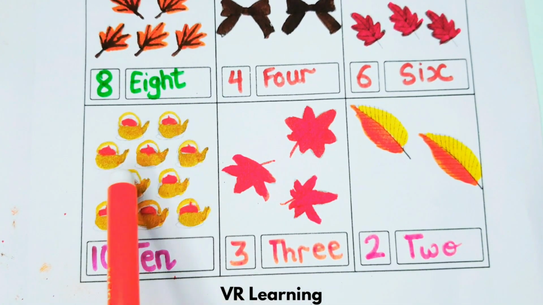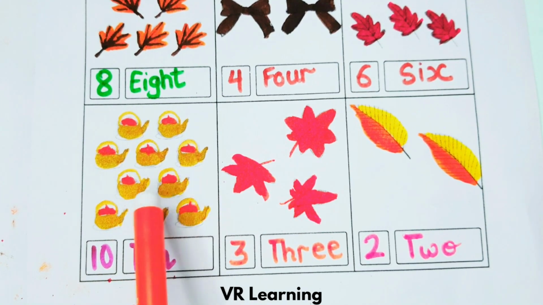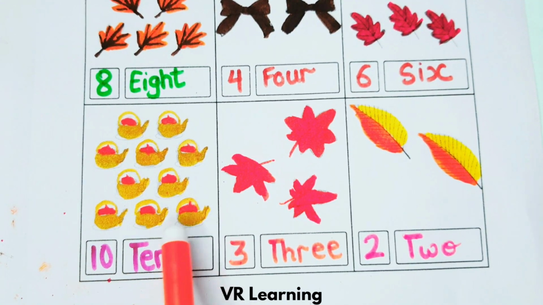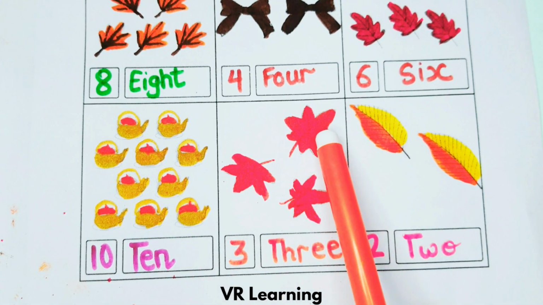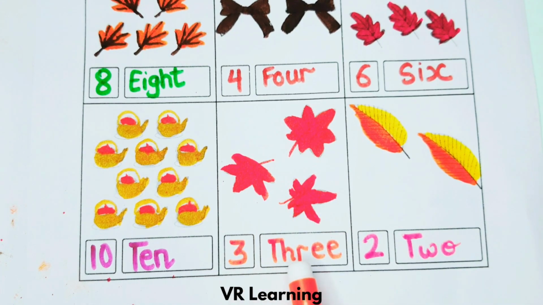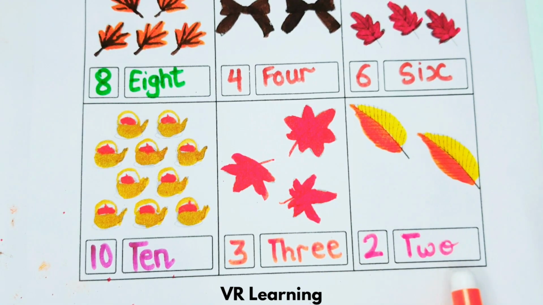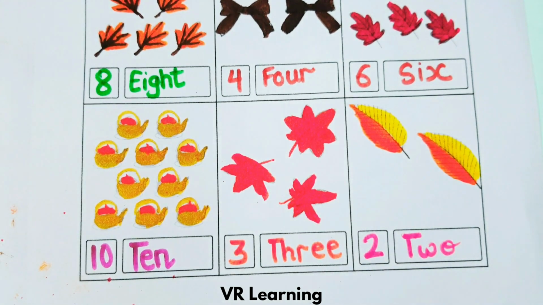1, 2, 3, 4, 5, 6, 7, 8, 9, 10. T-E-N 10. 1, 2, 3. T-H-R-E-E 3. 1, 2. T-W-O 2.